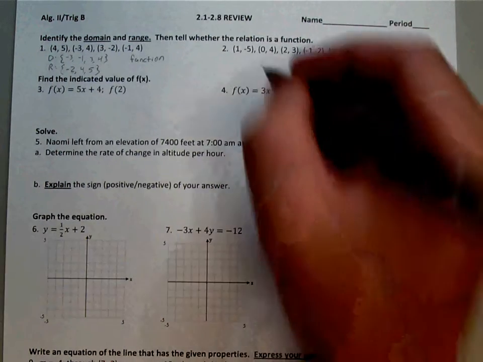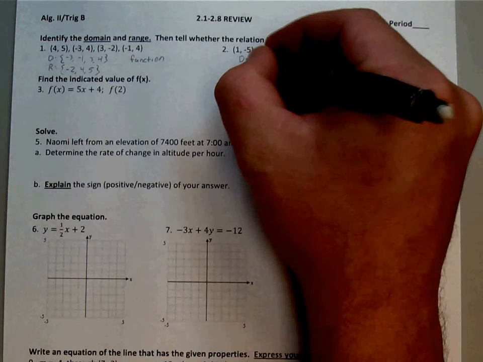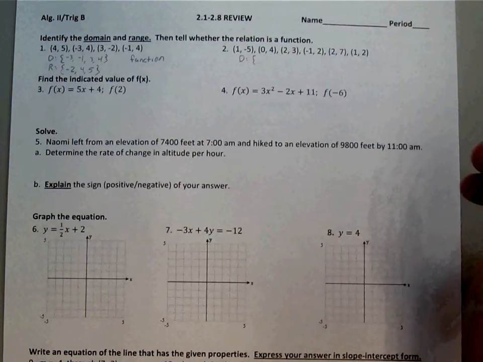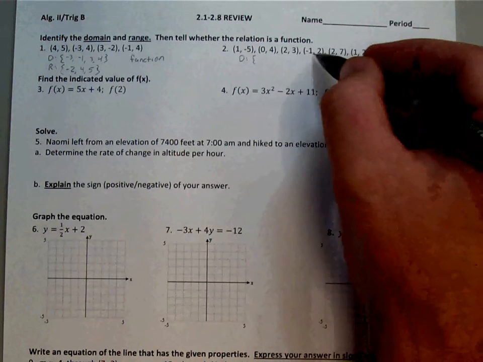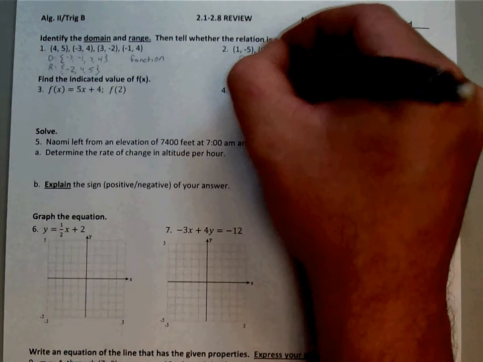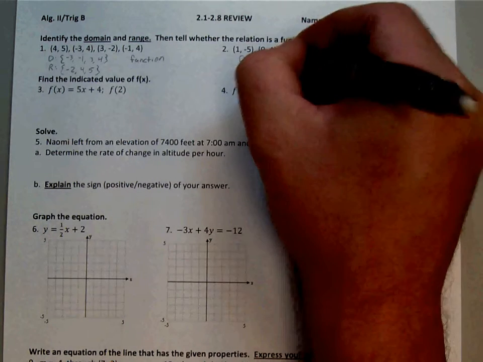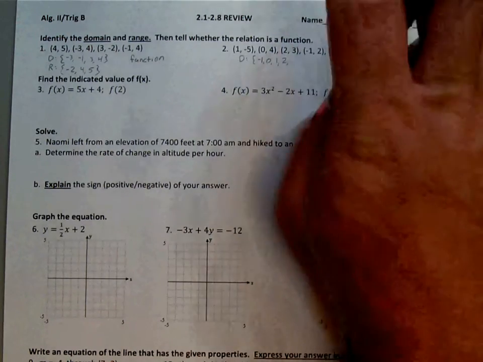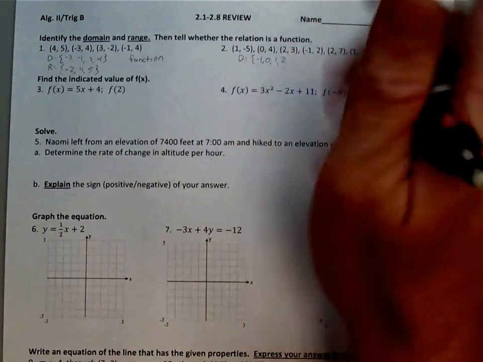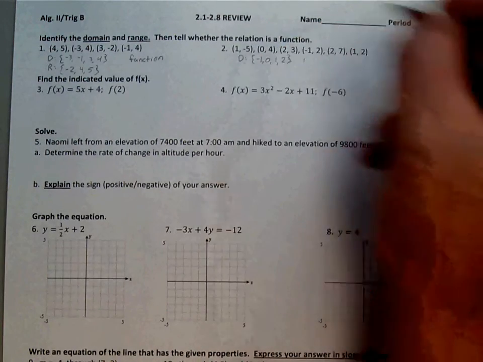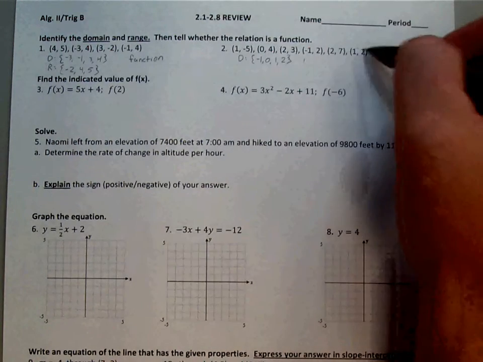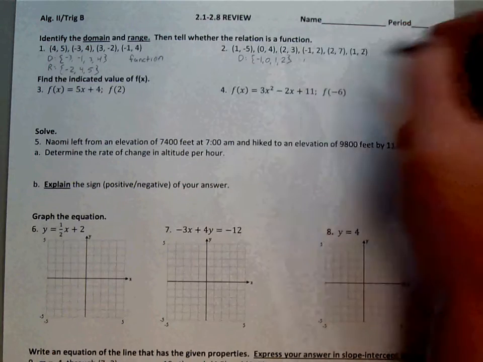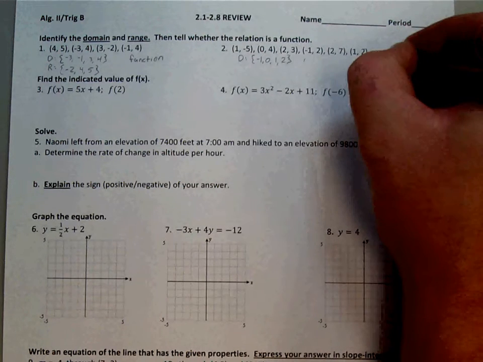Number 2. Domain. Looks like our -1, 0, a 1, a 2. We got them all. There was duplication there, because there were 2 1s. 2 happened twice also, so we know that this one's not a function.